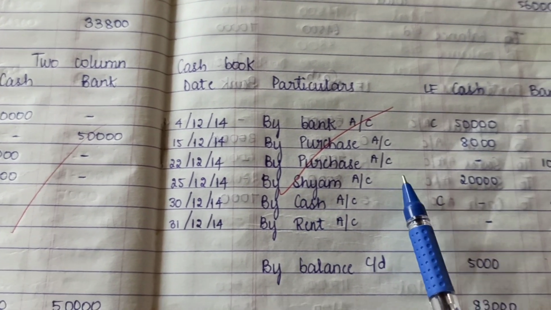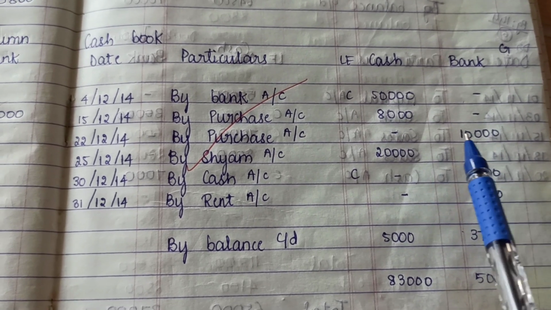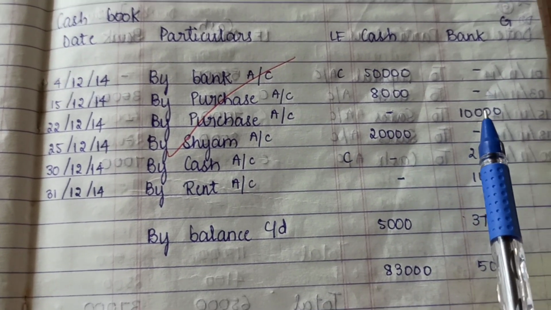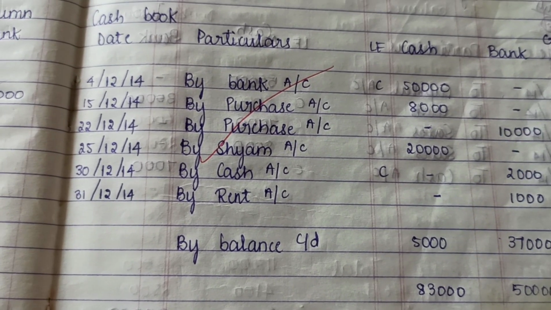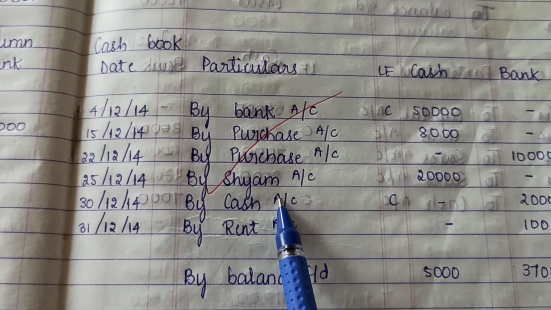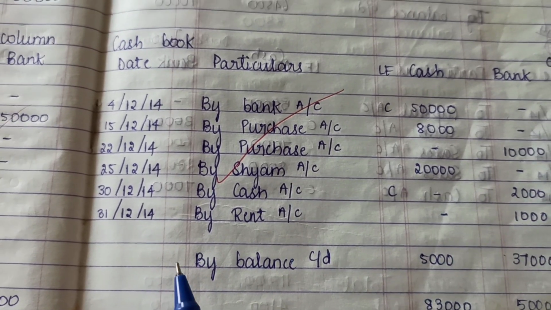The next we have is purchased and paid by check. Bought goods paid by check means that it goes through the bank, right? It is going out. That's why here By purchases we wrote in the bank column. Whenever we make a payment through check, we write in the bank column. Receiving the check, debit side. Paying the check, it will be on the credit side. Then payment to Sham is given, cash 20,000, which we have entered here.